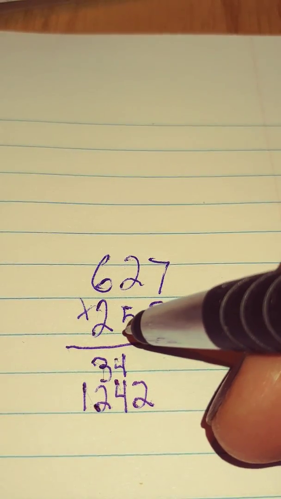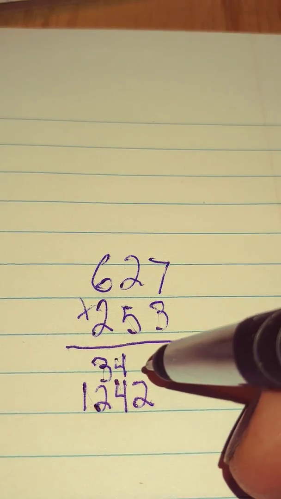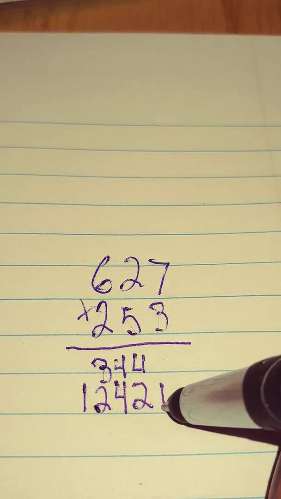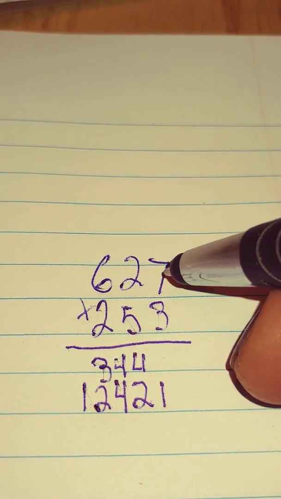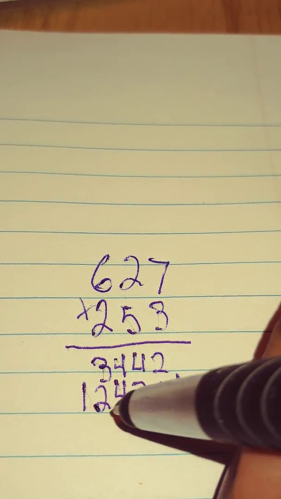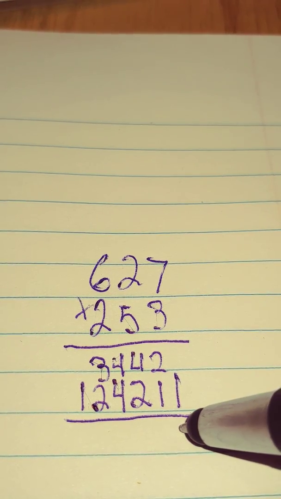Okay, 35 and 6 is 41. 41. And 7 times 3 is 21. 21. Line it up.